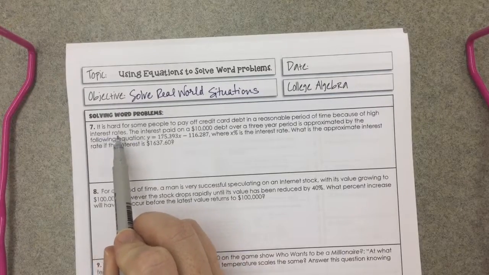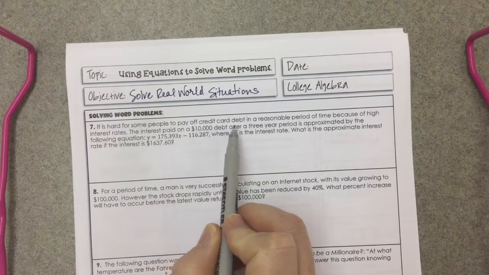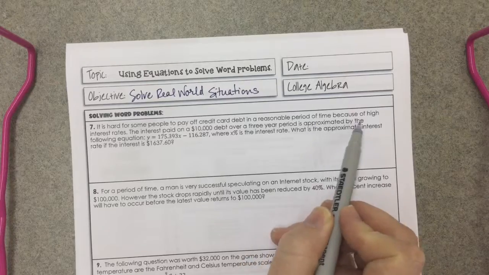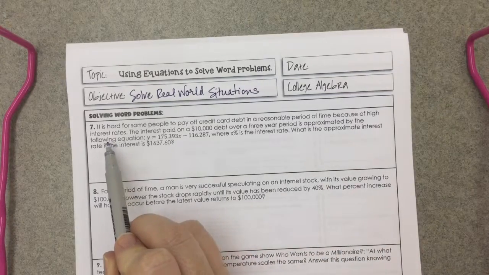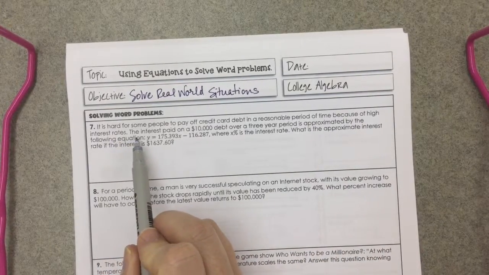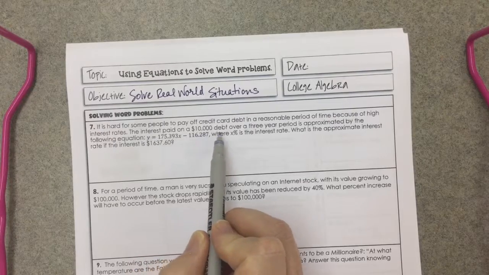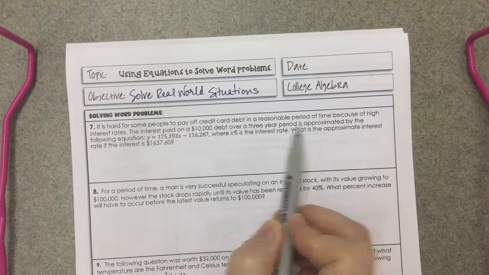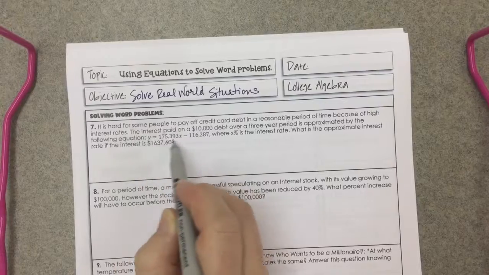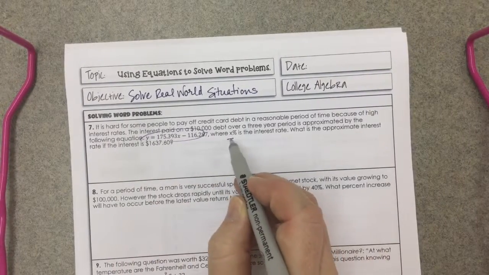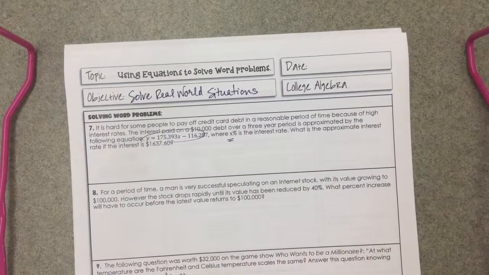Number 7 reads, it's hard for some people to pay off credit card debt in a reasonable period of time because of high interest rates. The interest paid on a $10,000 debt over a 3-year period is approximated by this equation, where x is the percent of the interest rate.